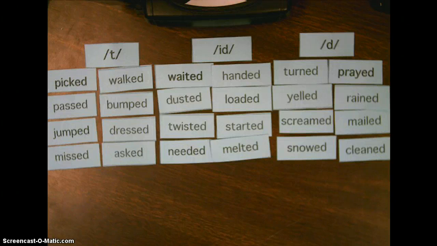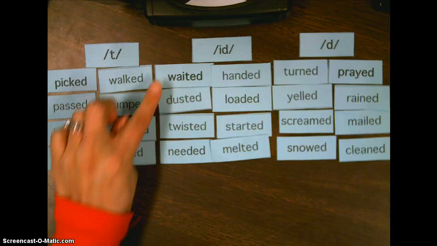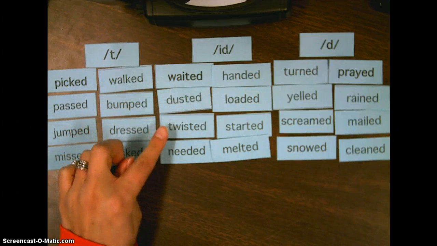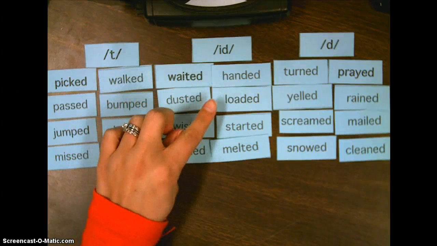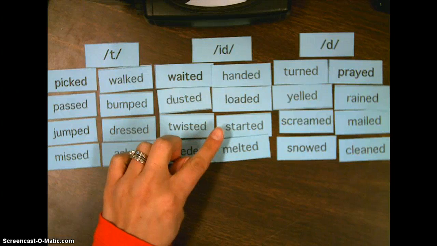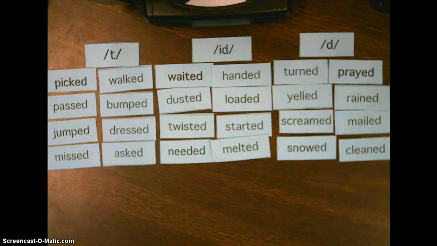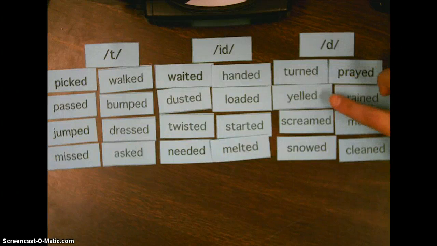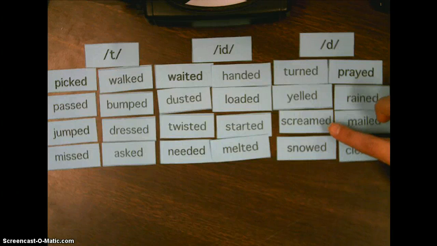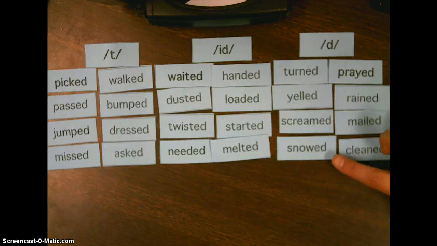Next, let's talk through the id category. We have weighted, dusted, twisted, kneaded, handed, loaded, started, and melted. All those words have an id sound at the end. And then our last column has d sound at the end. Turned, yelled, screamed, snowed, prayed, rained, nailed, and cleaned.